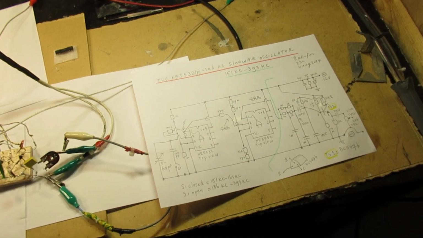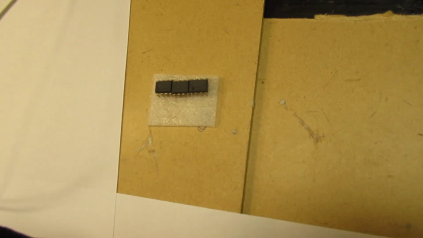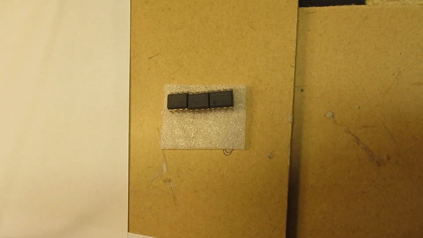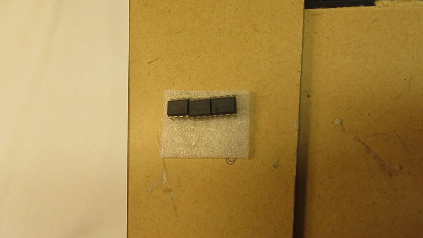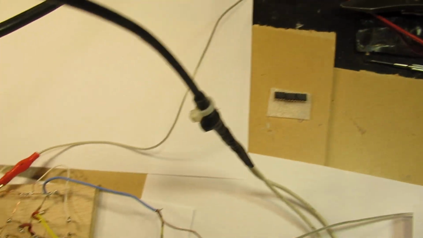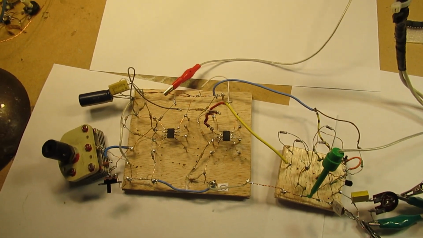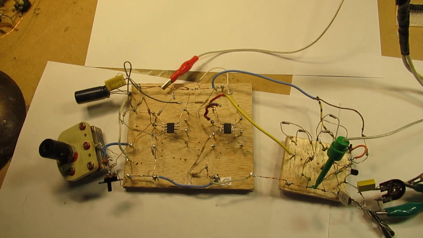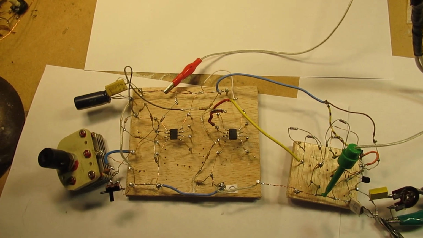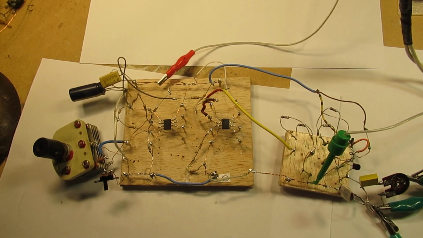Yesterday I published a circuit made with this chip here. It is the NA5532 chip. And my idea was, let me try to use that chip to make a sine wave, not a square wave, but a sine wave.